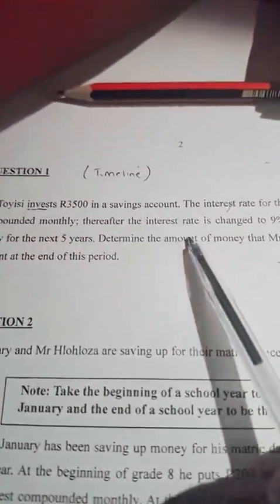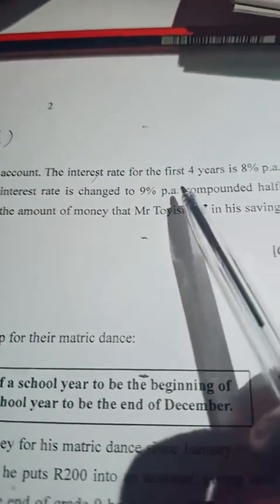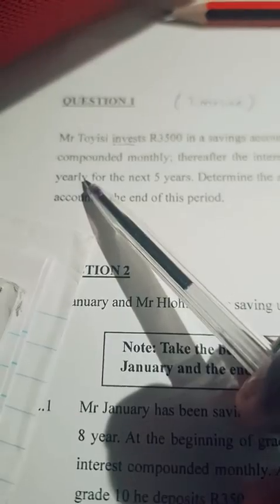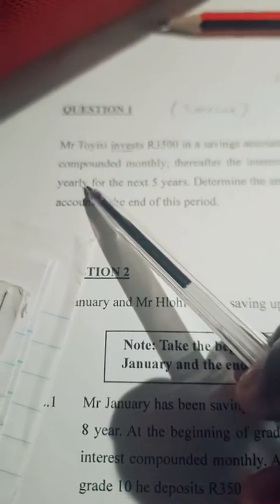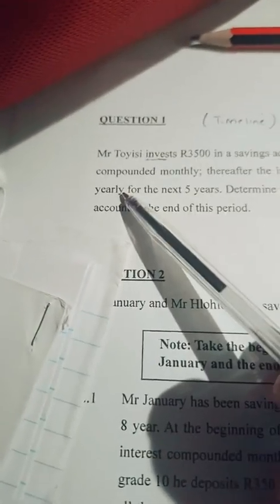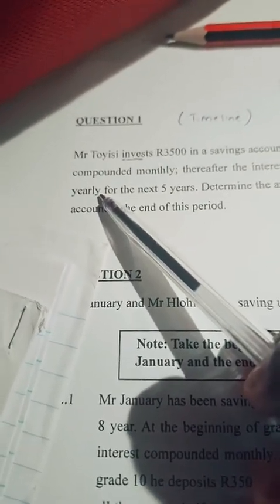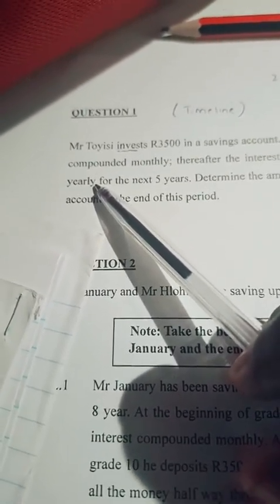So they are saying the interest rate is changed to what? To 9% per annum. So let's go. 9%, we write 0.09. Remember, I changed it to my decimal. But then the compounding period is half yearly. What does half yearly mean? It means biannually. What does biannually mean? It means semi-annually. What does semi-annually mean? Every 6 months. It means twice a year for the next 5 years. So I know I'm going to be dividing the 0.09 by 2.